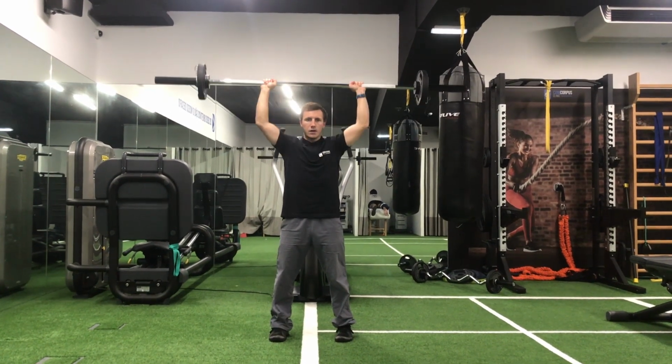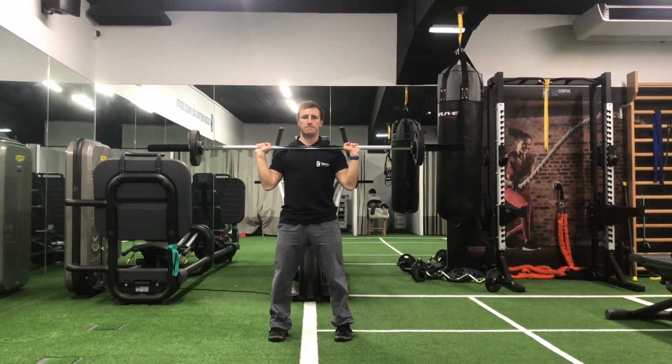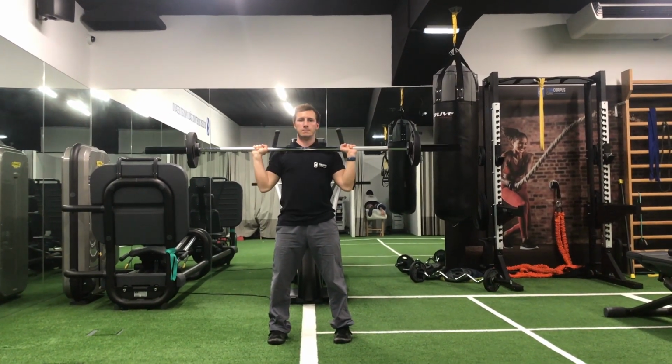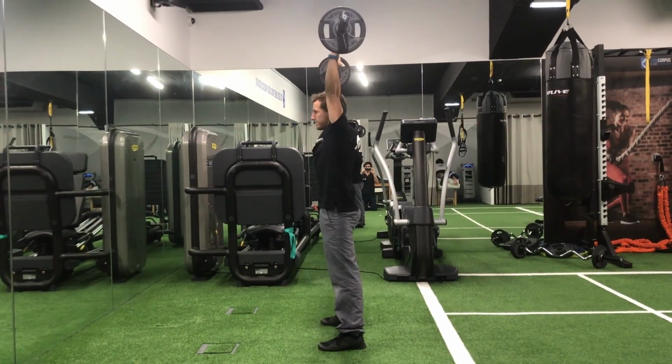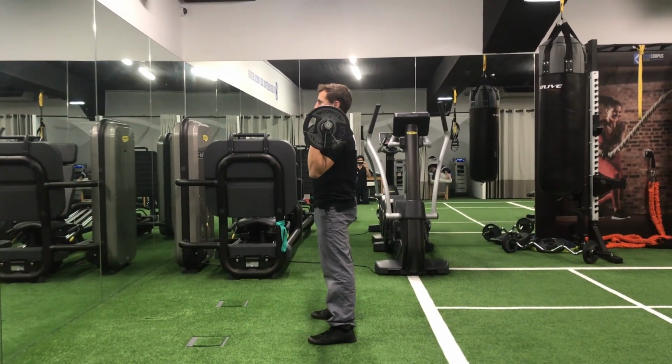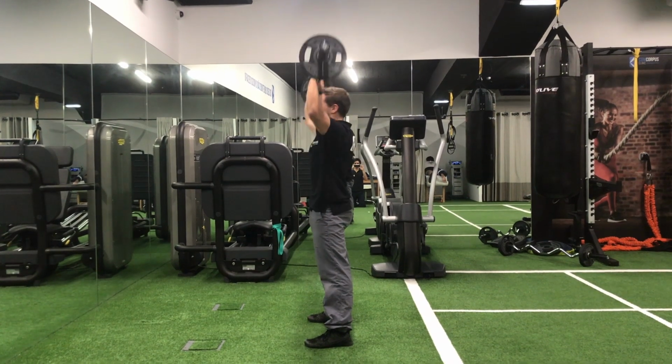After using some simple cues such as telling him to keep the hands closer on the barbell just outside of the shoulders and to press the barbell all the way up until it vertically lines up with his feet, he showed straight away significant improvement in his form.